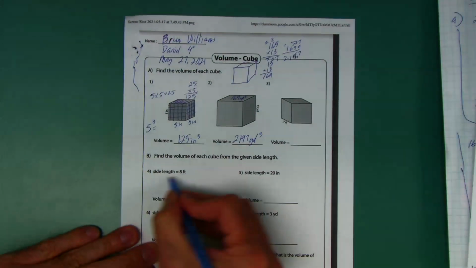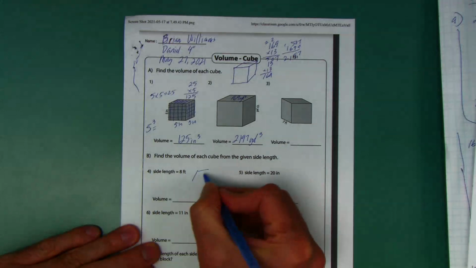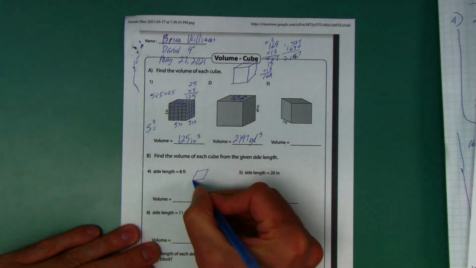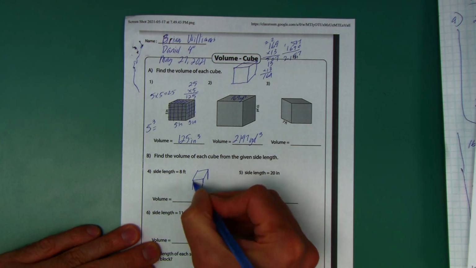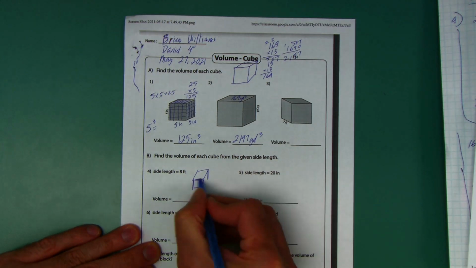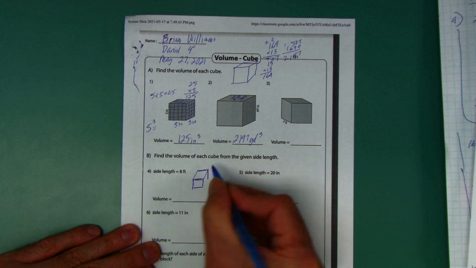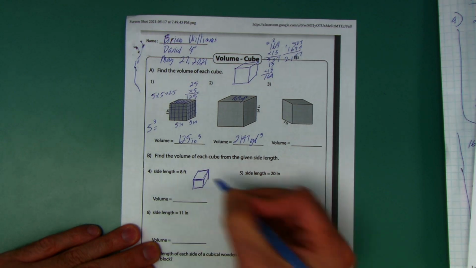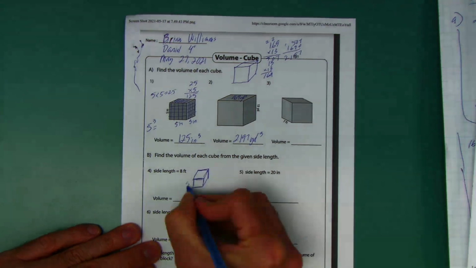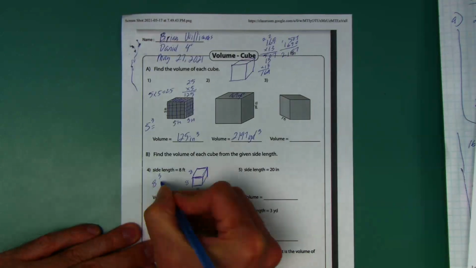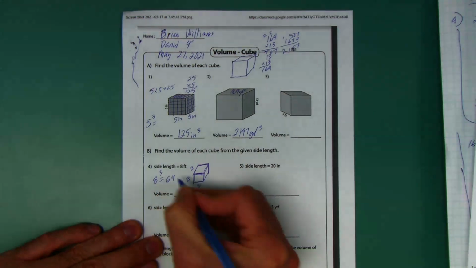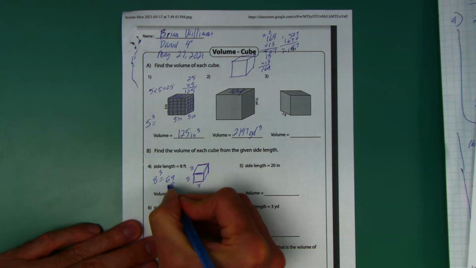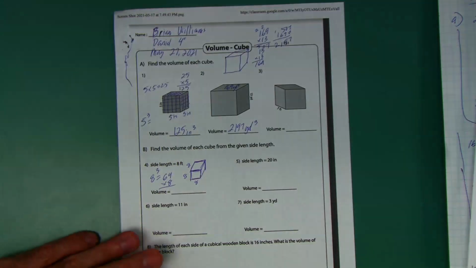All right. Now, this one, you have a cube. You could practice drawing these cubes. Remember, 3 parallel lines that are straight up and down. 3 parallel lines that are horizontal. And 3 parallel lines that go at an angle. 8 by 8 by 8. 8 to the third power. 8 times 8 fell on the floor. I picked it up. It was 64. That is the area of the top. I got 8 layers of 64.